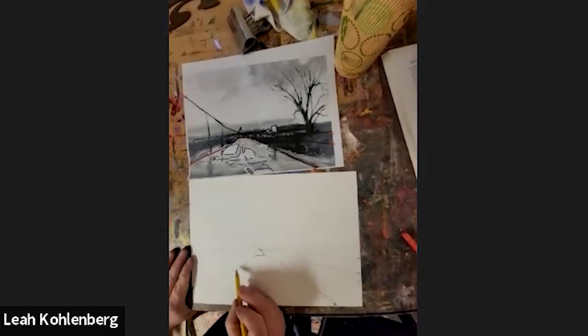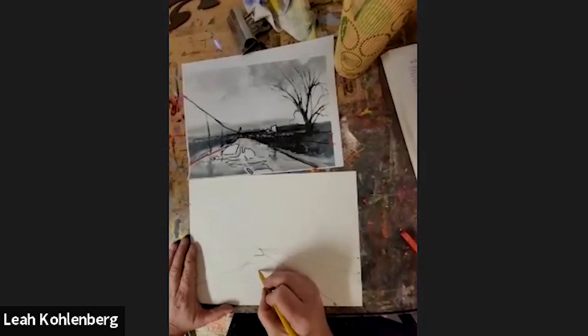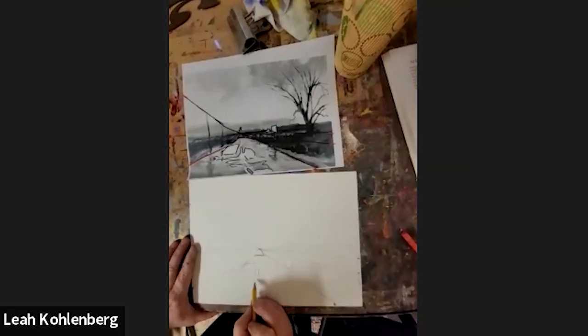For those of you who have their road, I want you to start sketching out some of these light shapes that I've outlined. These are the things that you're not going to paint. You're going to keep white. At least at first.